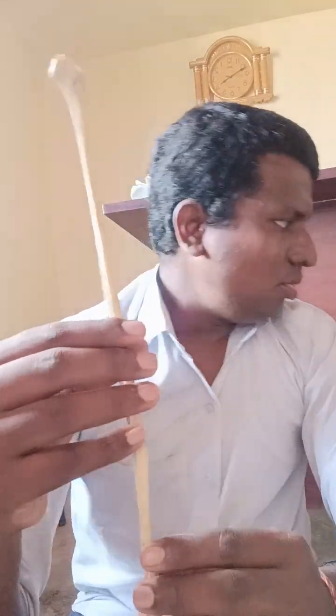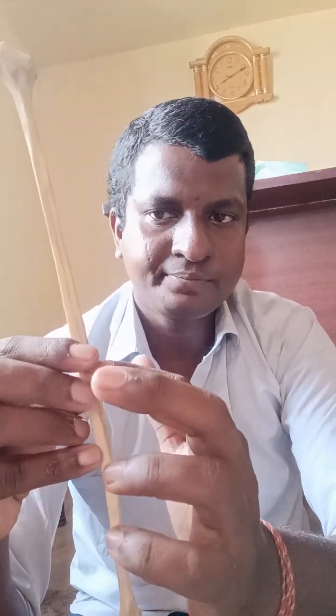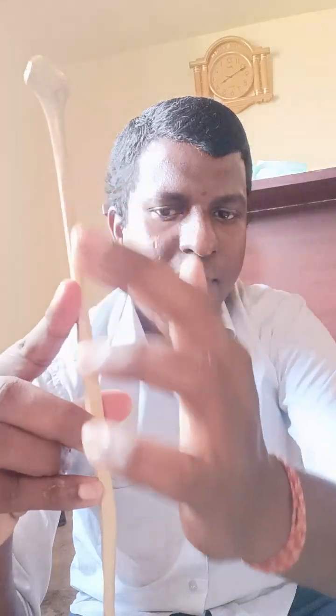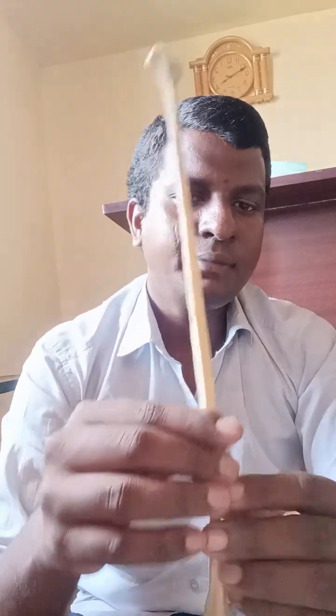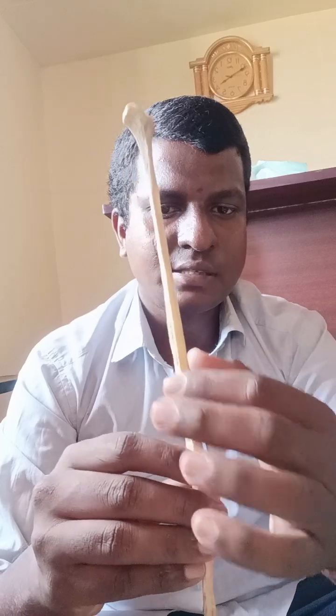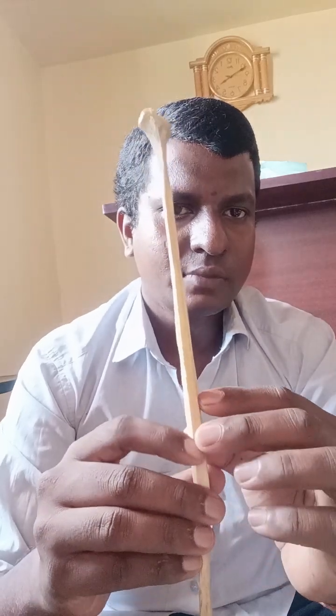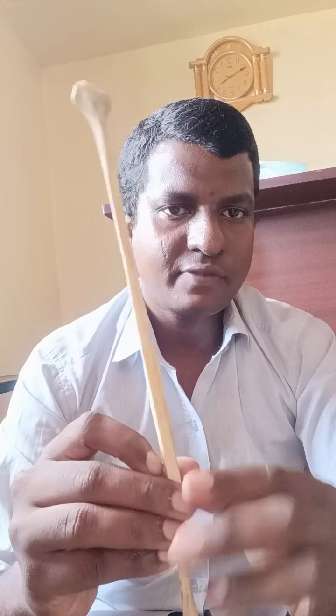Then we come to the shaft. The shaft will have three borders and three surfaces. Once you keep the bone in position, you can appreciate a sharp border. That border will be the medial border, or interosseous border, which gives attachment to the interosseous ligament between the tibia and fibula. Then the anterior border and posterior border. In between these borders we have three surfaces: anterior surface, medial surface and lateral surface.